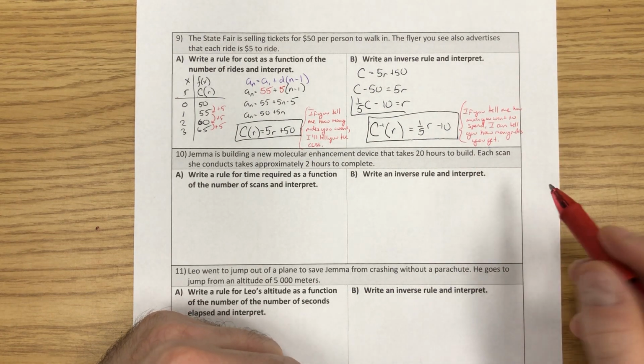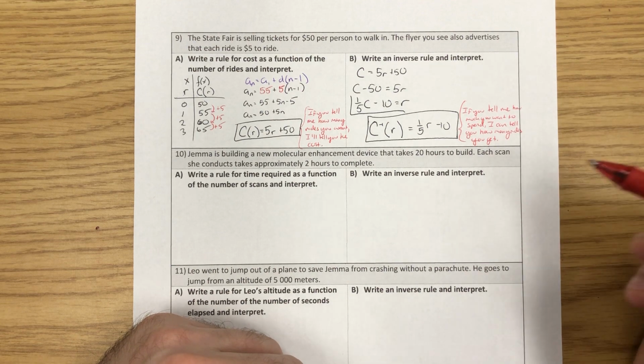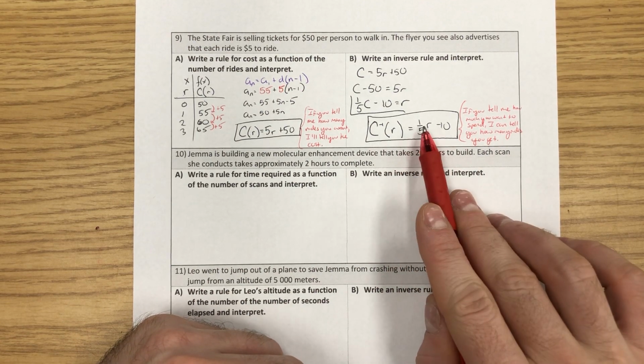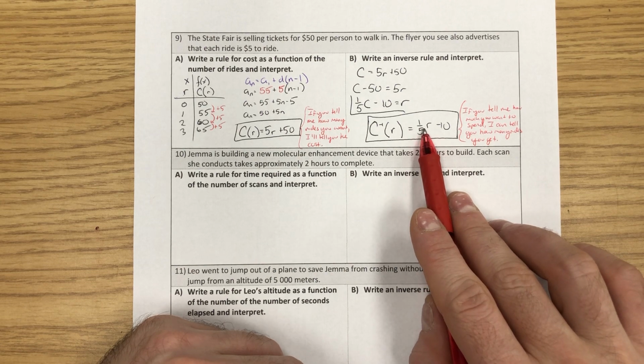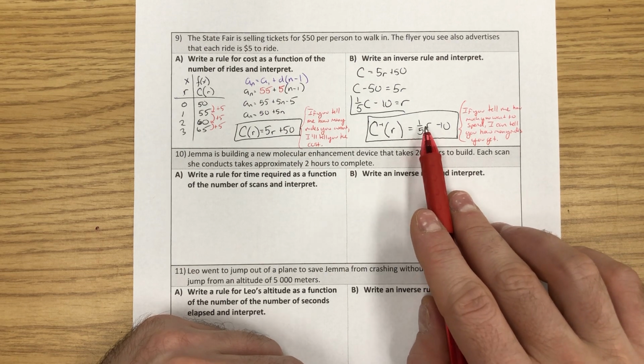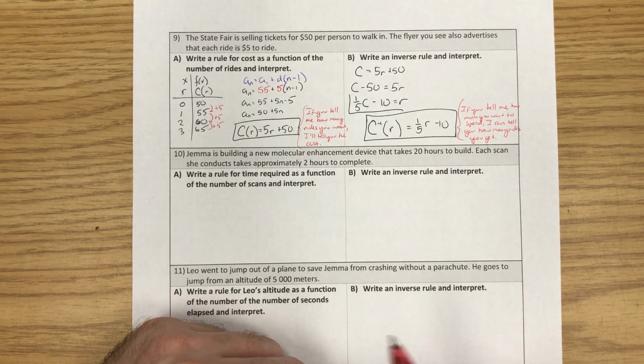We say, hey, I want to spend no more than $75. You're like, okay, cool. I'll tell you how many rides you can get. So I'll plug in my 75. 1/5 of 75 is going to be 15. 15 minus 10 is going to be 5. You can ride 5 rides and stay within your budget.